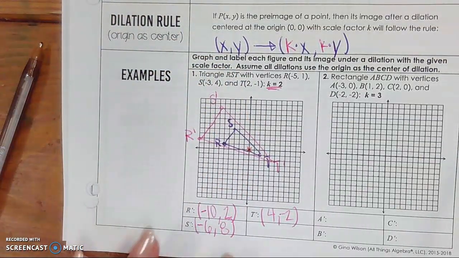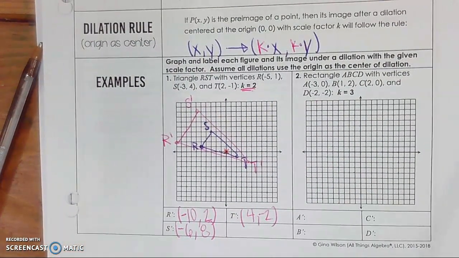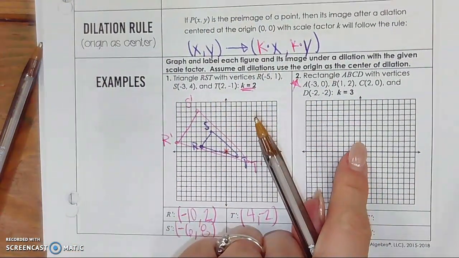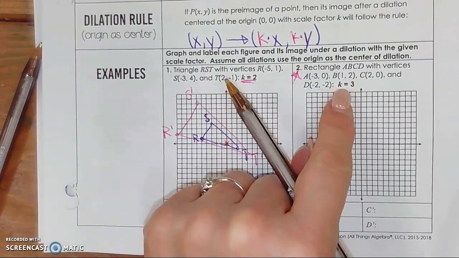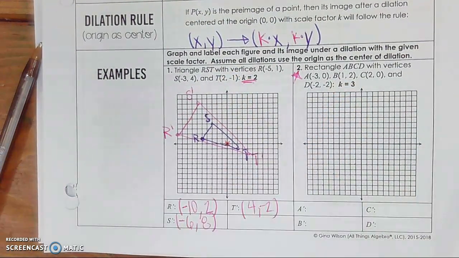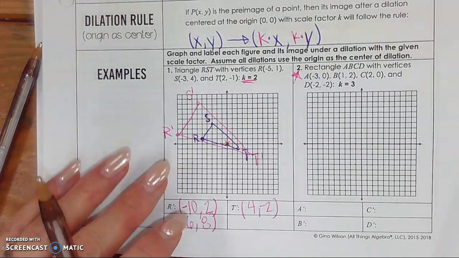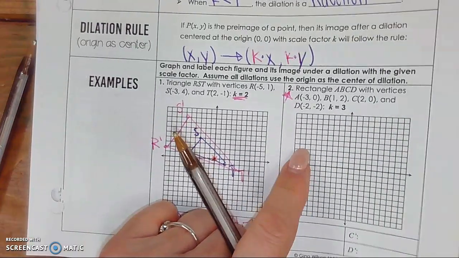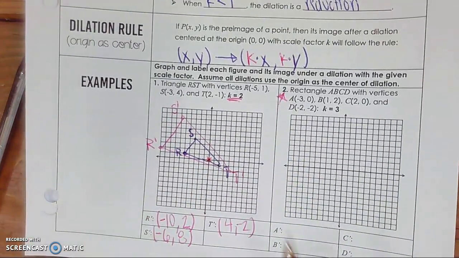That'll be s prime, and that's how you do it. So I want you guys to do number 2. All right, draw your pre-image and your image and make sure the scale factor of 3 is going to be getting bigger. And together, so you do this, pause me, do this one, and then we will come to the back page.